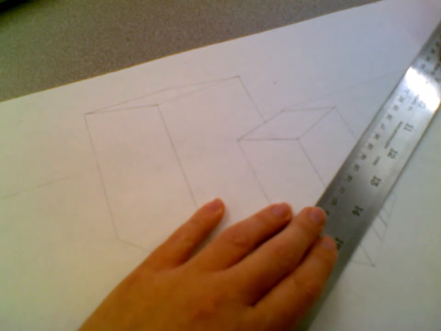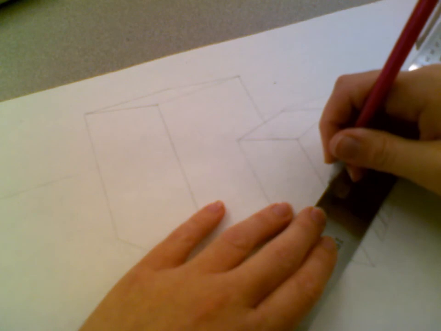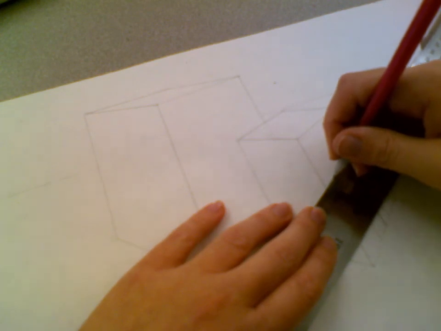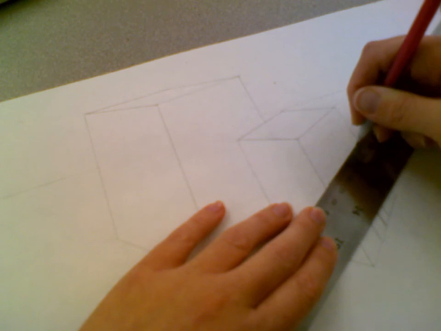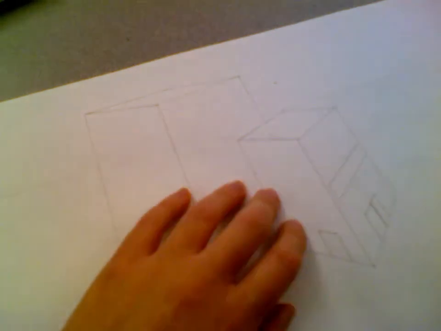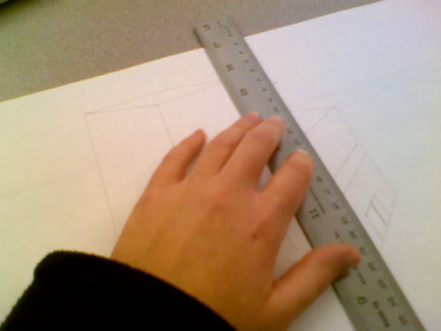I'm holding onto the other side. You can't really see that, but I'm holding onto the other side of my ruler near my vanishing point, so I can just slide my ruler or pivot my ruler so that way I don't have to physically pick it up and move it. Okay, so I have going towards the side of my building.